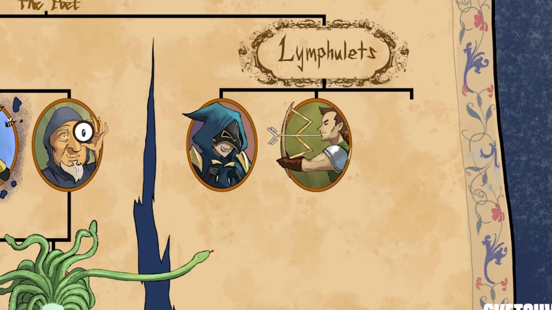So last but not least, let's turn our attention to the cells of the adaptive immune system. And what illustrious royal family would be complete without some archers?